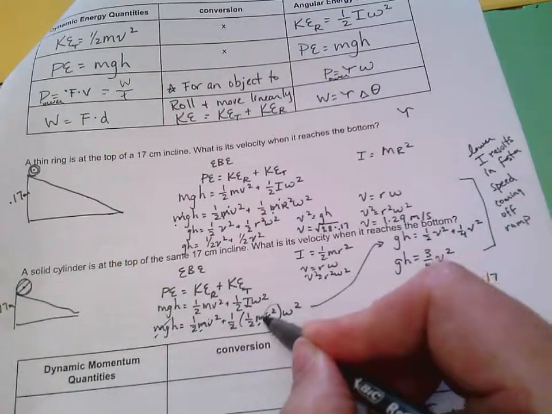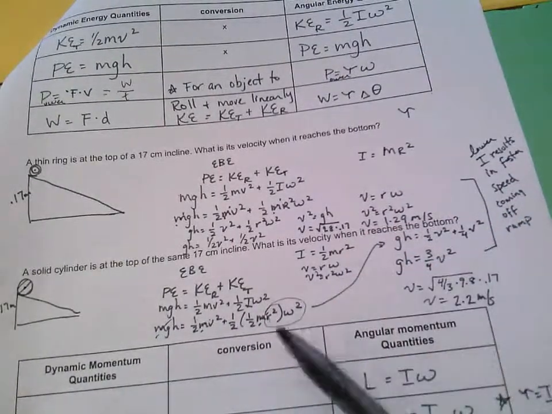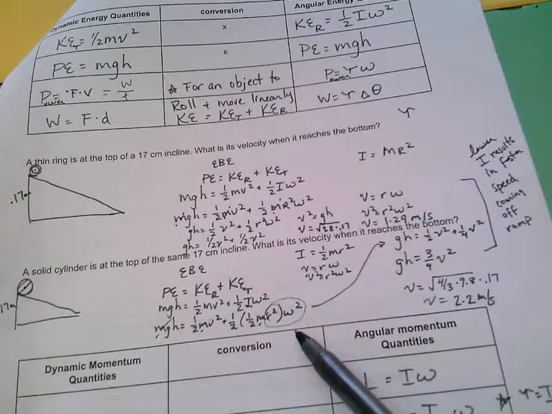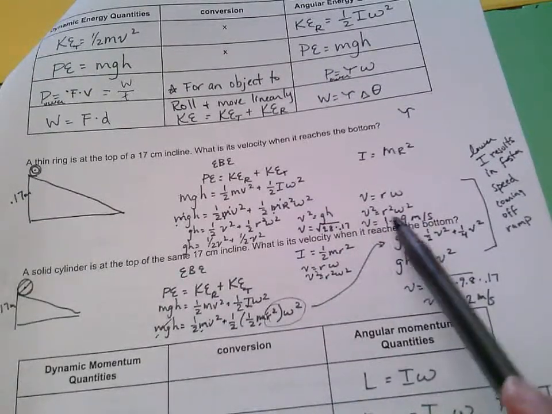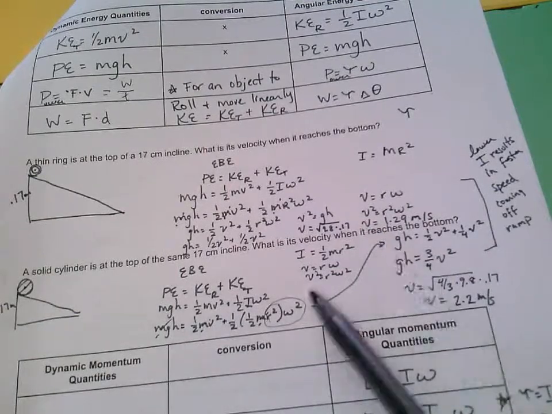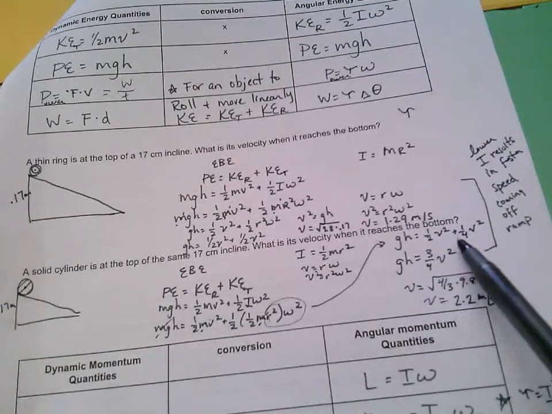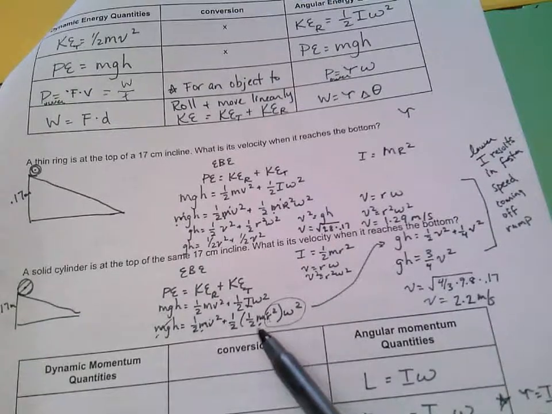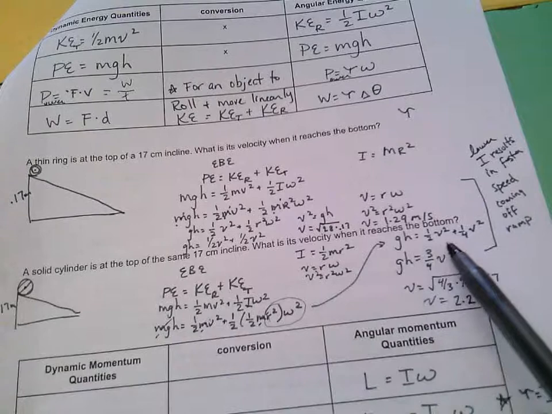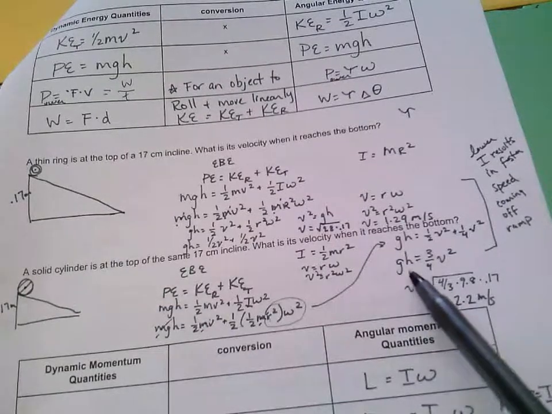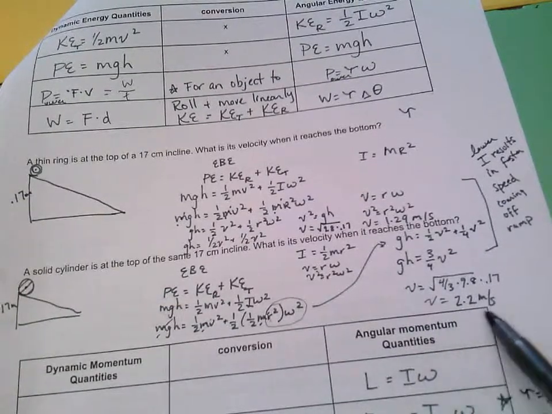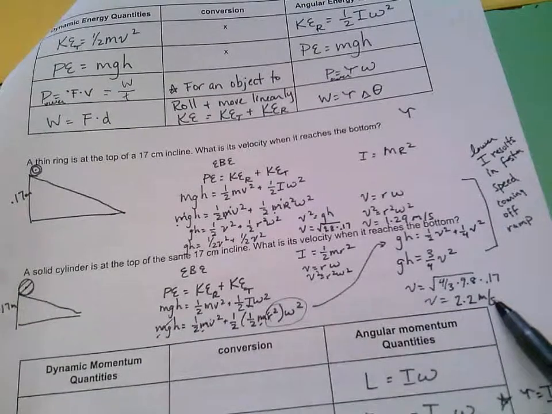I did a couple of substitutions at the same time. R squared omega squared. Well, just like before, we know velocity is equal to r omega. So r squared omega squared must be equal to velocity squared. And so we can plug it in. But this time, because I is 1/2, we end up with 1/2 times 1/2, which is 1/4 v squared. So we end up with 3/4 v squared is equal to gh. We know g, we know h, plug it in. Velocity is 2.2 meters per second.